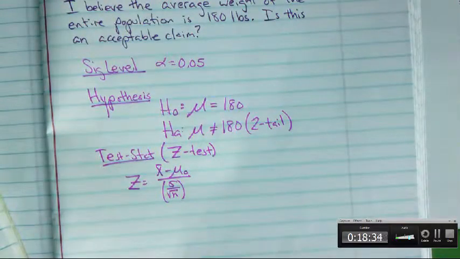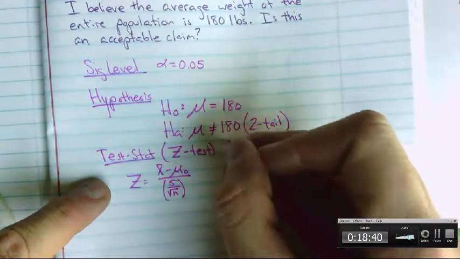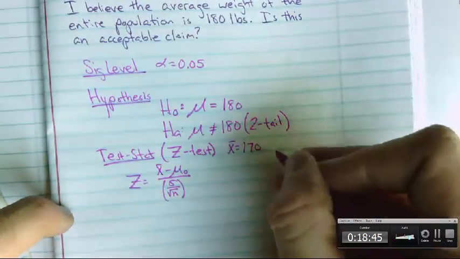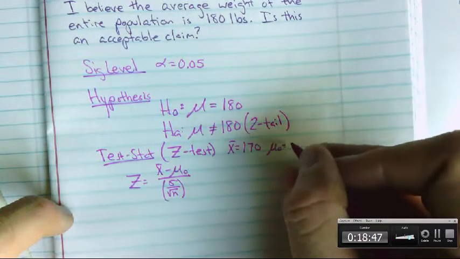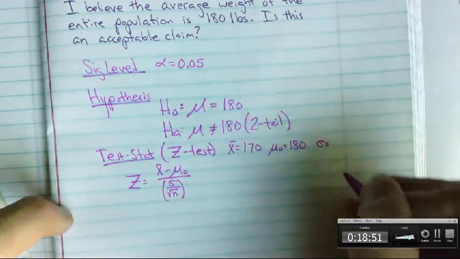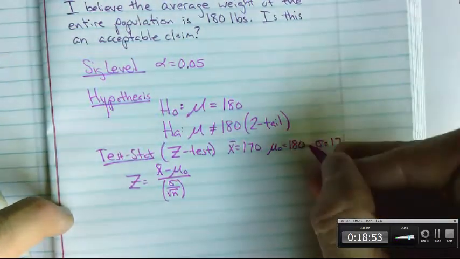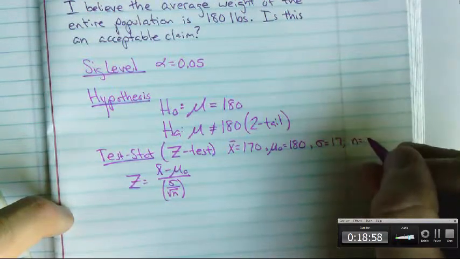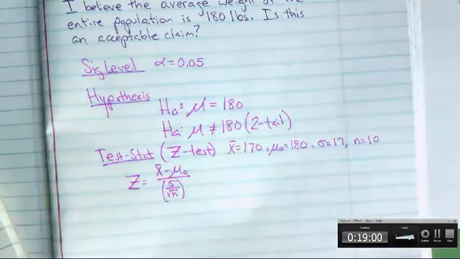All of that can be plugged in. What's the sample mean? 170. What's the claim being tested? 180. What's our population standard deviation? 17. And what's our sample size? 10.